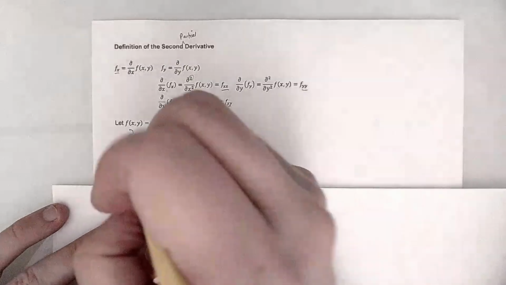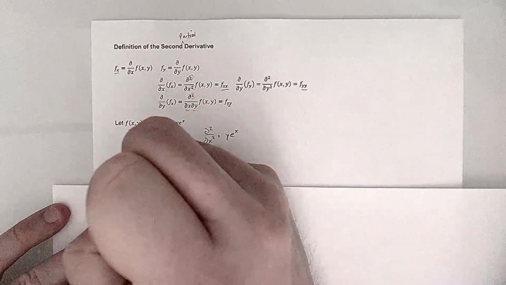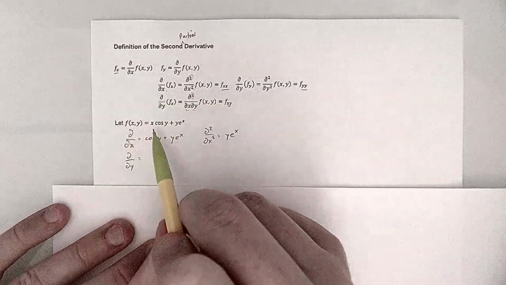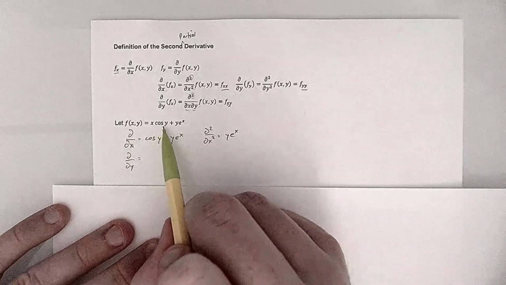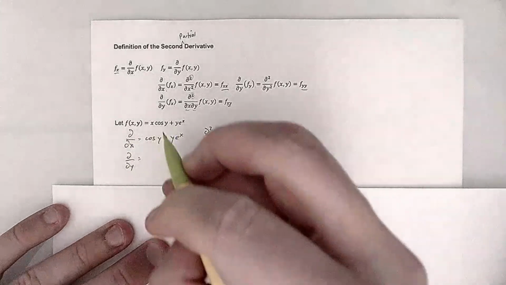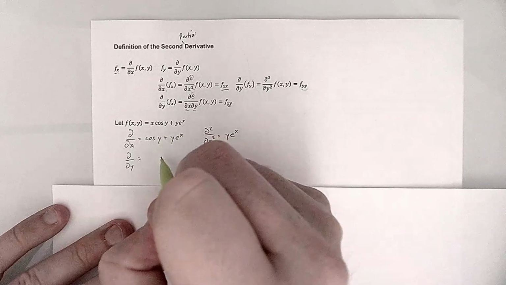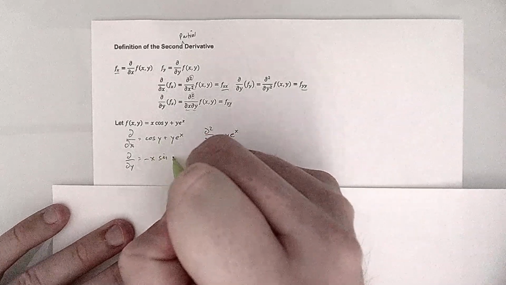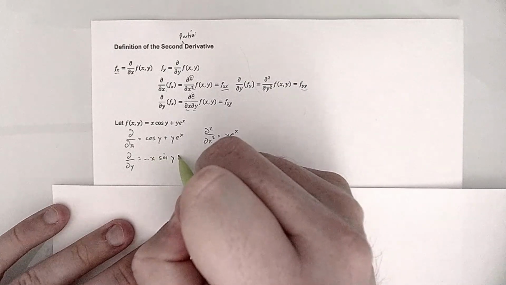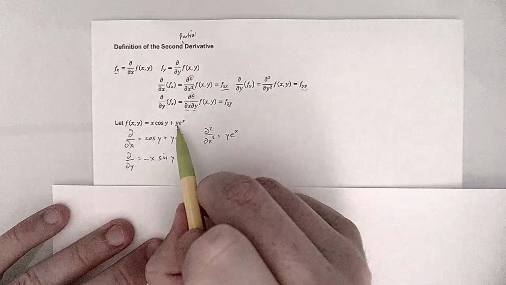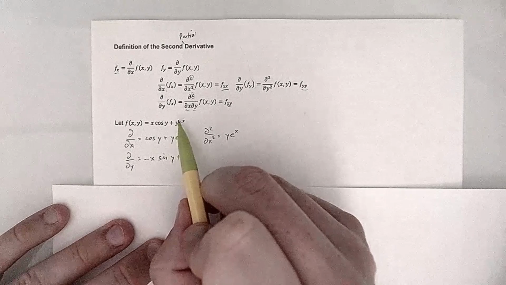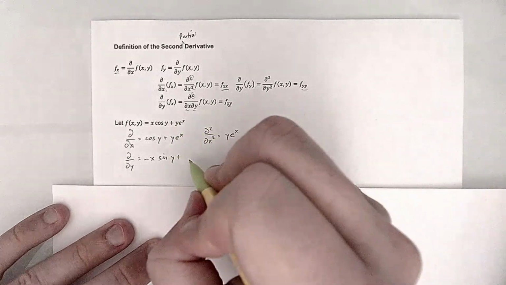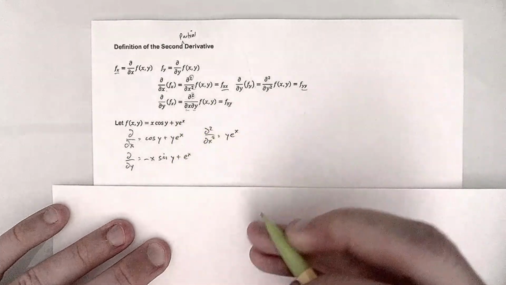Now, let's do the same thing for the y's. X is a constant now because we're taking the derivative with respect to y. So cosine of y, the derivative is negative sine, so we get negative x sine of y plus y, the derivative of y is 1, e to the x is a constant, so that stays.